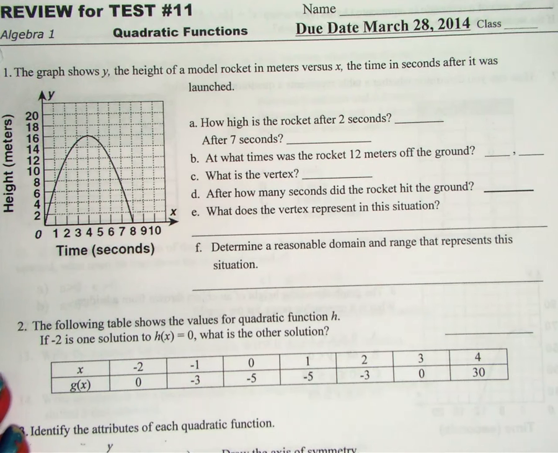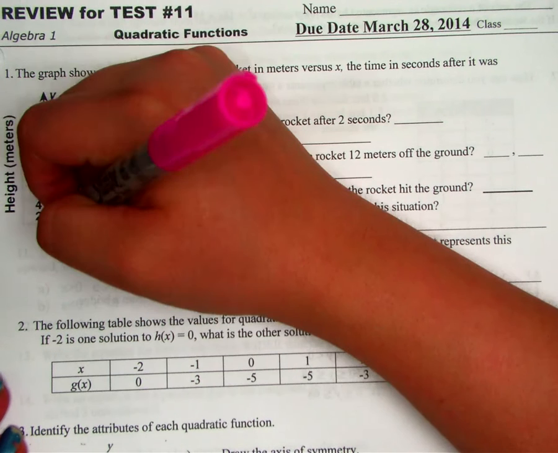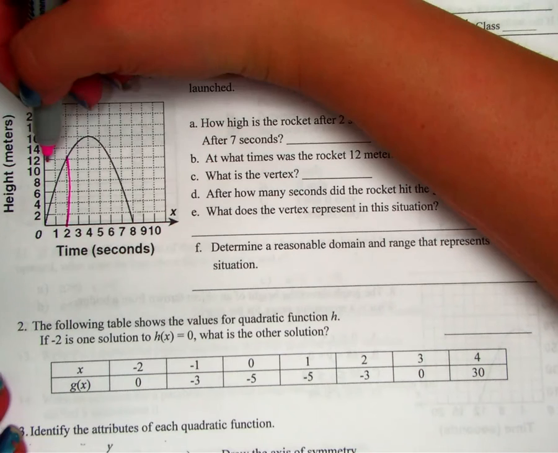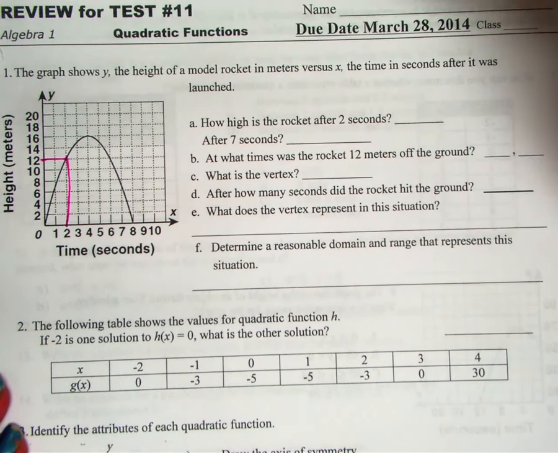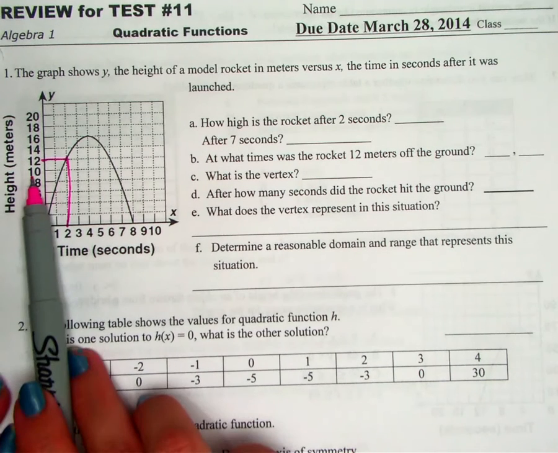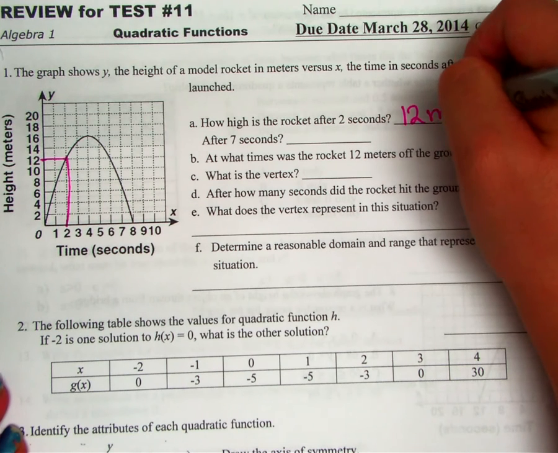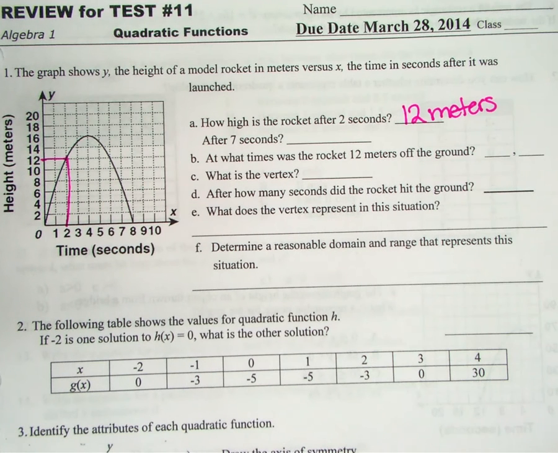Well, here's your time. Find 2, go up till it touches the graph, and then go across. So where is it at? It is at 12 meters. And it is always extremely important that you label what your measurements are.